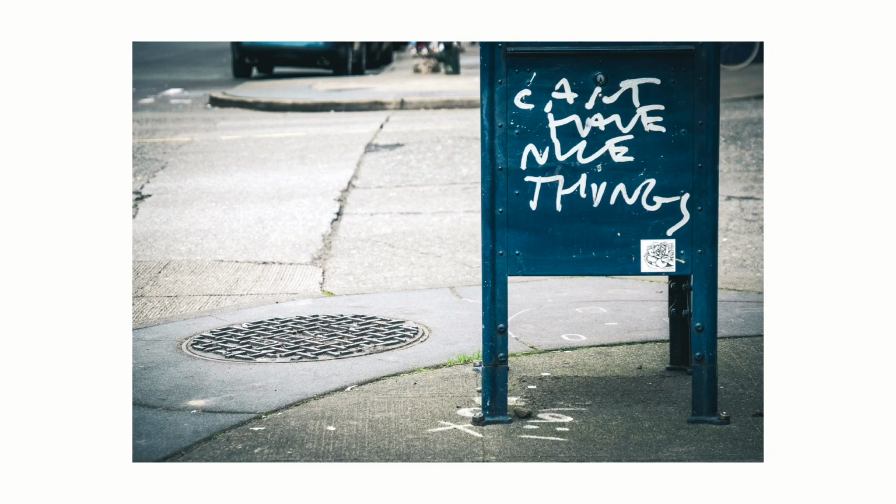I really like this. This is in Capitol Hill a few years ago. Someone graffitied on a mailbox, "Can't have nice things," which is really ironic because the reason that phrase "we can't have nice things" is because some people wreck it for others. Well, when you write that phrase on a public thing, you've wrecked it for others. So anyway, a whole bunch of commentary here.